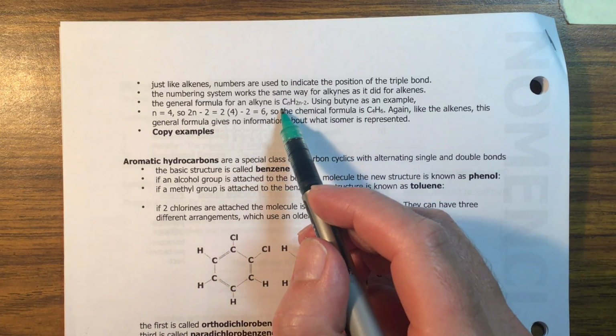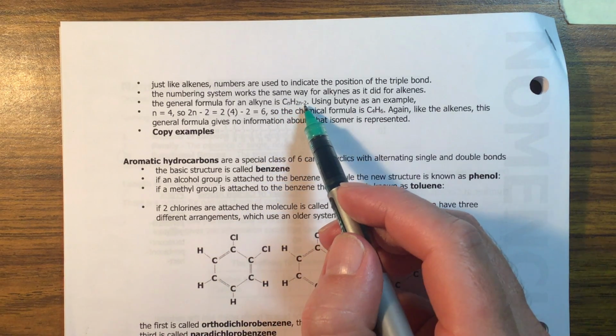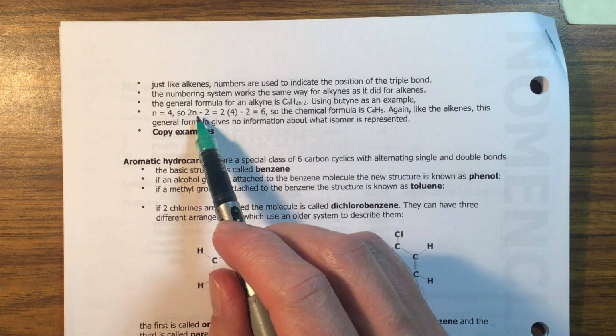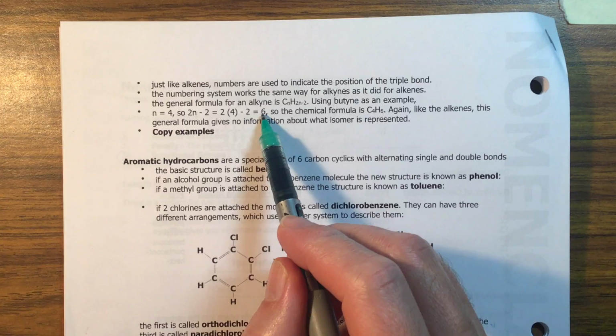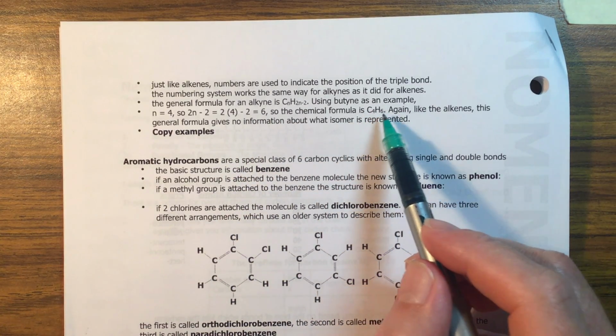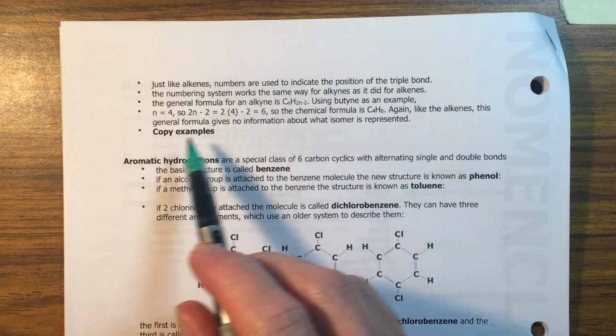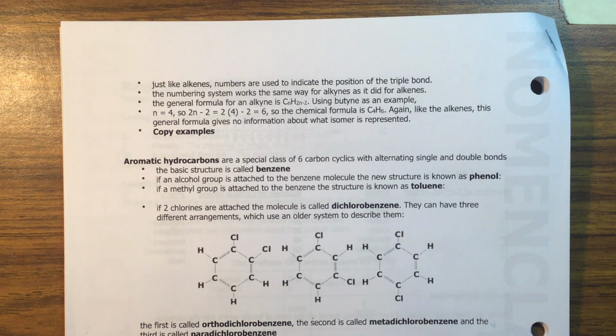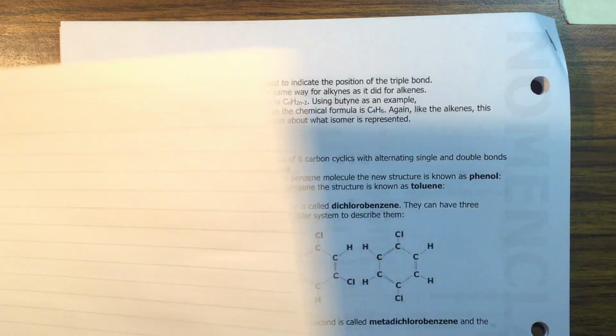The general formula is CnH2n minus 2. So butane has 4 carbons, so you do 2 times 4 is 8, minus 2 is 6. So the chemical formula is C4H6. Again, like the alkenes, this is a general formula. It gives no information about which isomer is represented. All right, so let's look at some ynes.